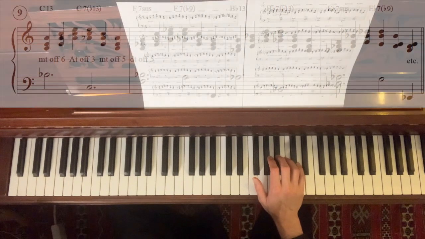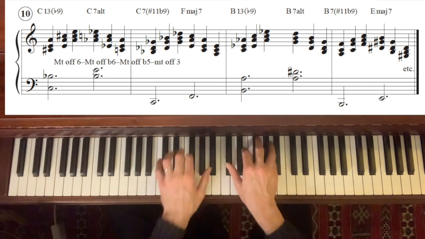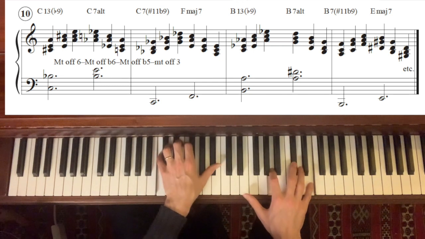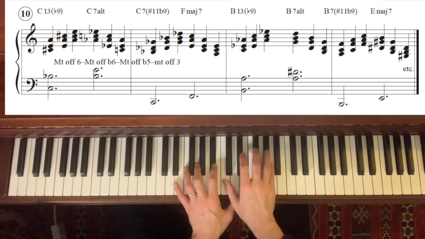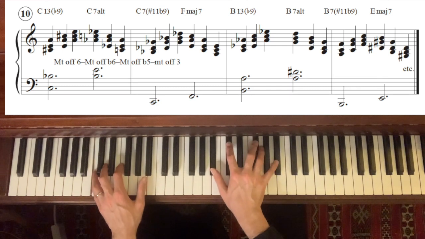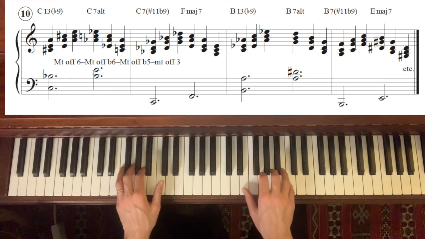Finally, number 10. Number 10 is inspired by the great Cedar Walton. I'm going to use some major triads, upper structure major triads for dominant chords. So I'm going to start with A over C7, then A flat major over C7, creating a C7 alt, and then G flat major over C7, creating sharp 11 flat 9. Finally, F major 7, which is just the basic minor triad built off the 3rd.